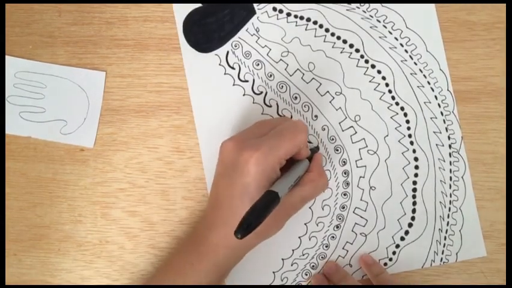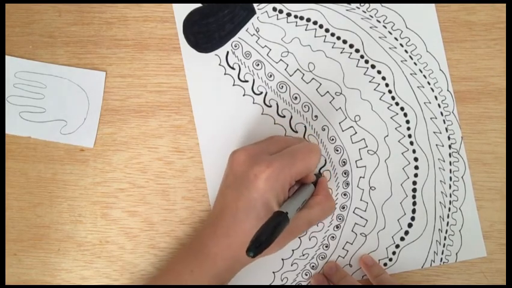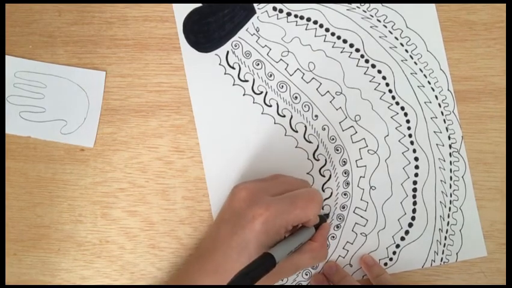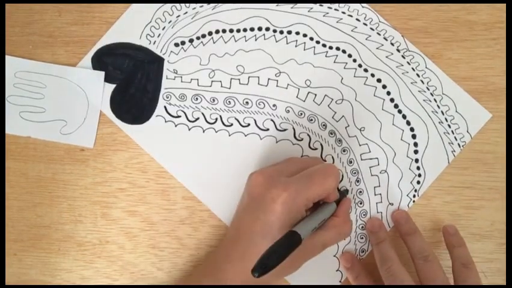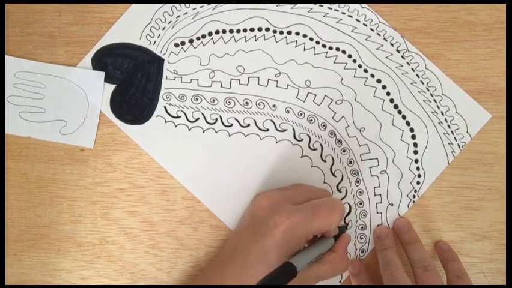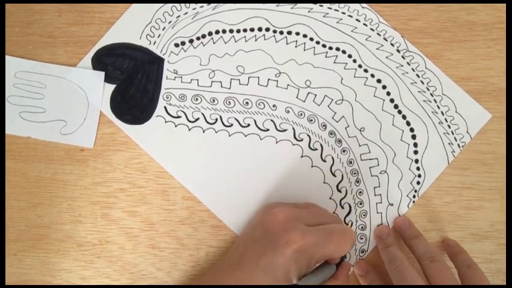Do not go ahead and color. We will do this next week after we talk about the color wheel, color order, and blending. So once you're done thickening up some of your lines today, please go ahead and take a picture of your artwork and upload that to Seesaw.